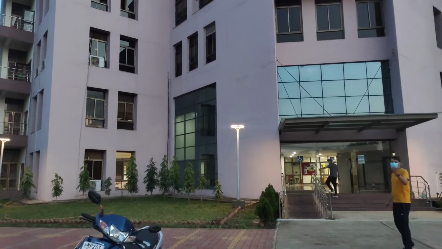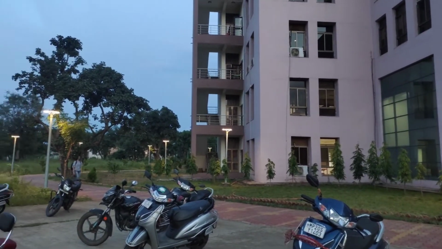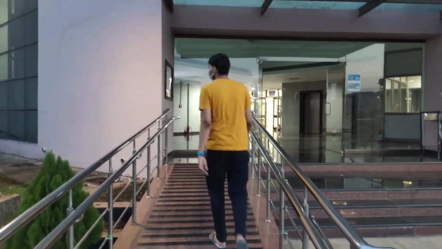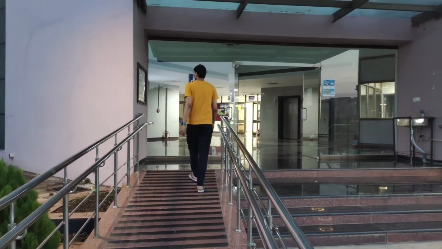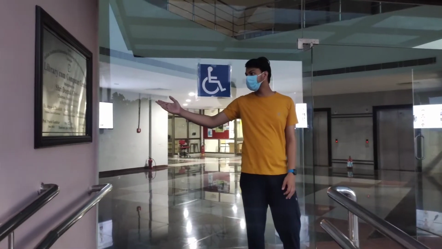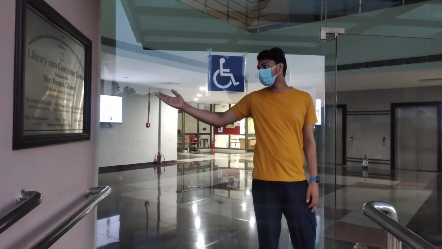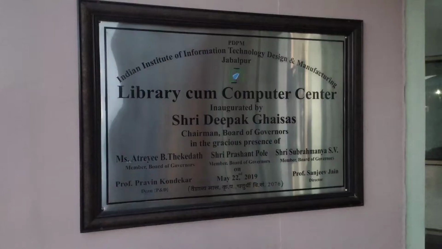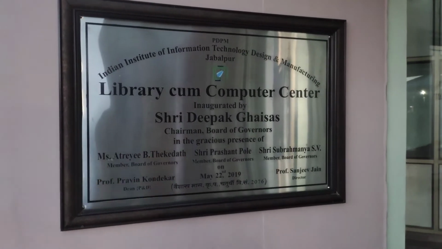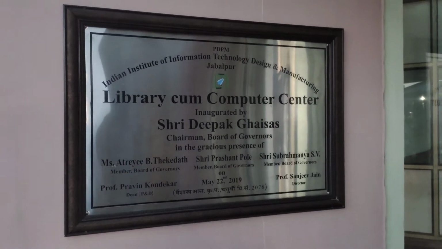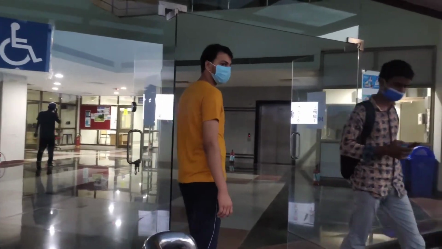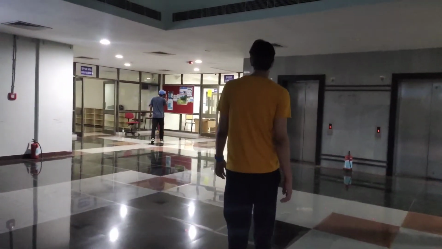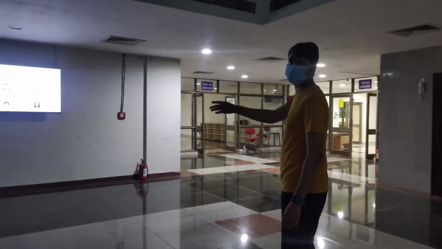Just see the lighting of our beautiful building. Now it is inaugurated by Mr. S3B Segan, member of the Board of Governors, on 22nd, 2019. So it's not that old. Now we are entering the library part. This is the list of the staff members.